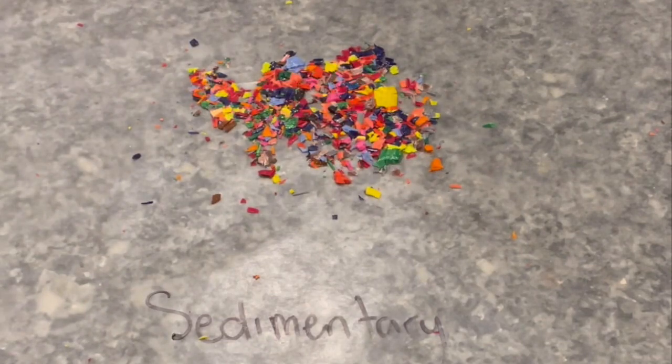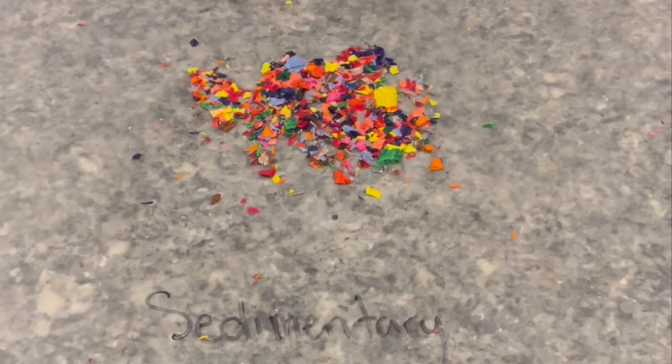Now I'm going to show you how sedimentary rocks are formed using crayon shavings. I'm going to place this book over it, along with a heavy weight, and apply a lot of pressure. As you can see, all the little sediment pieces are cemented together to form sedimentary rock. After years and years of even more pressure, just imagine what it would look like.